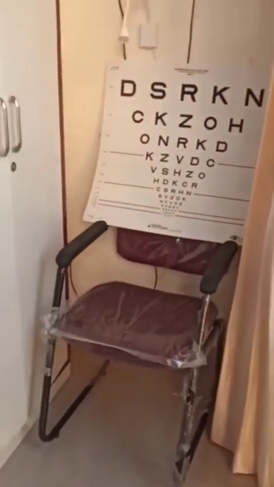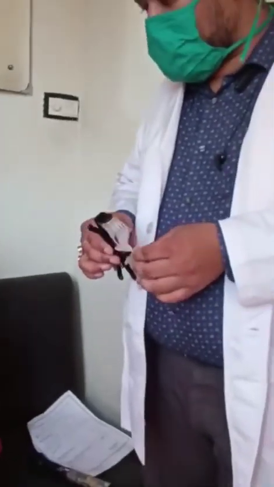Okay. Now can you read that with this? BSR. CKZ. Next. OH. ONRKV. Okay. KZVDC. Okay. VSHZ2. Good. Now it is complete. Now we'll check for near spectacle magnifiers. Take it out. So with this it is easy for reading, correct?